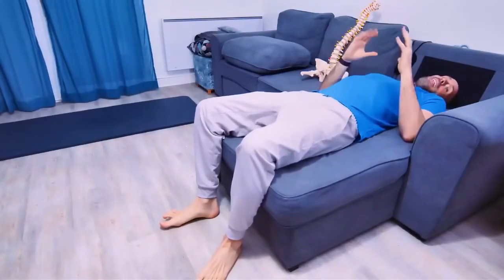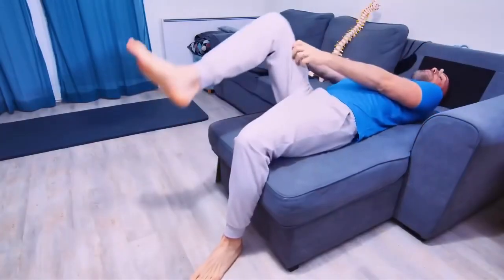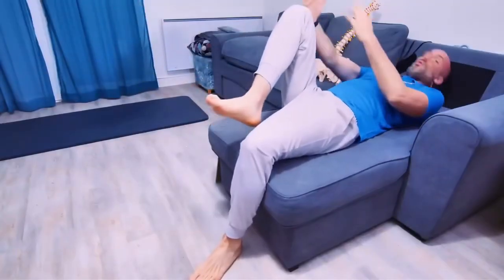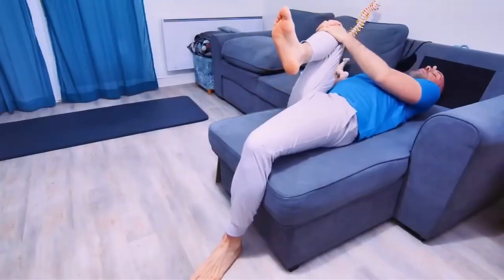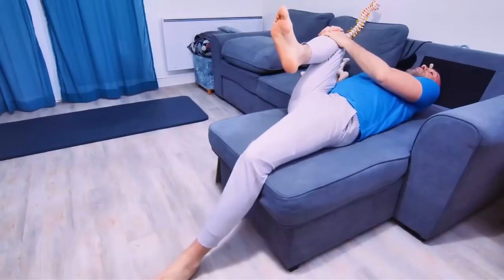I'm going to assess the extension of the left hip, and what I'm going to do is bring my right knee not so much toward the chest but toward the right shoulder, slightly outward. I'm going to push, push, push and stay lying on my back on the couch. And here, several things can happen.